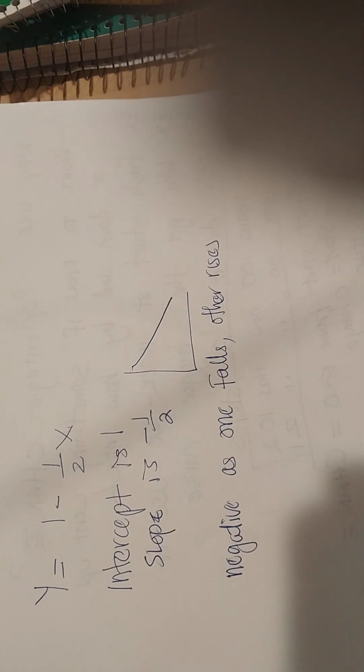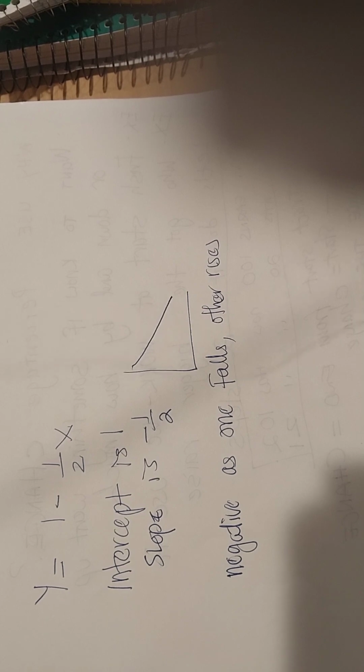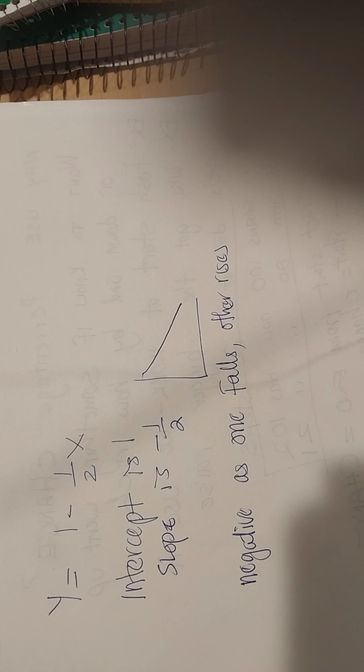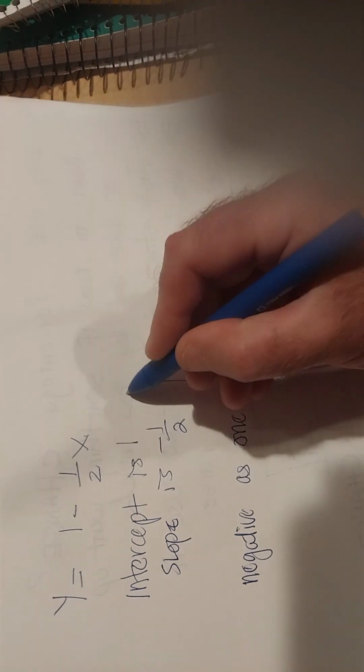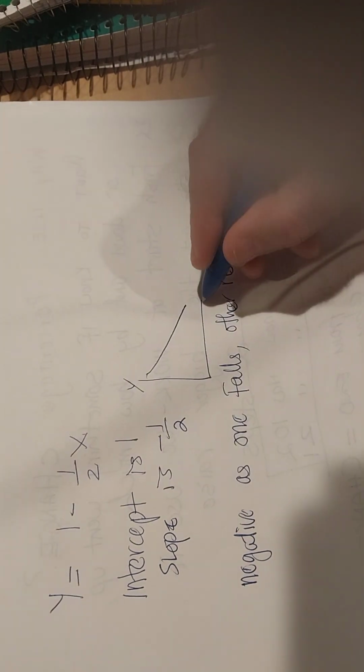And if we've seen this before, in an equation that says y equals 1 minus 2x, we can say that the intercept is 1 and the slope is negative 2. And this means that the slope is negative.